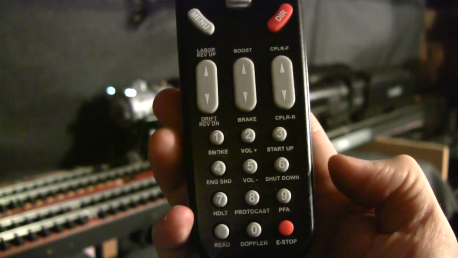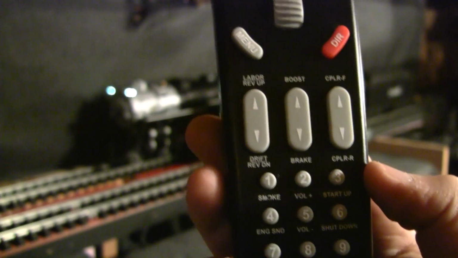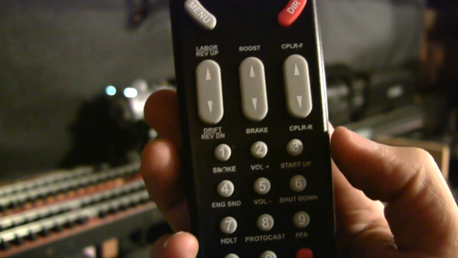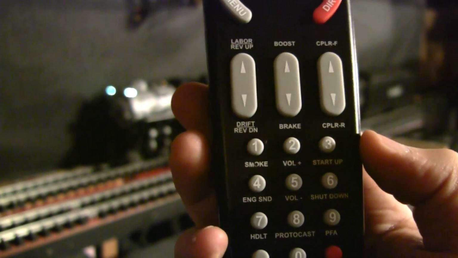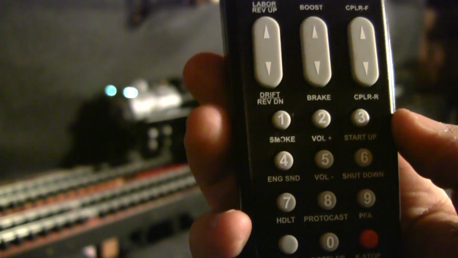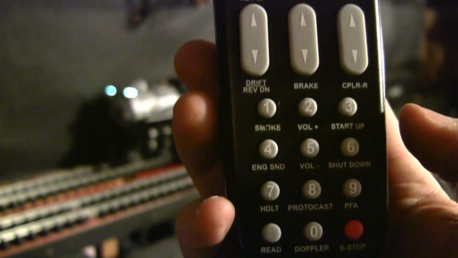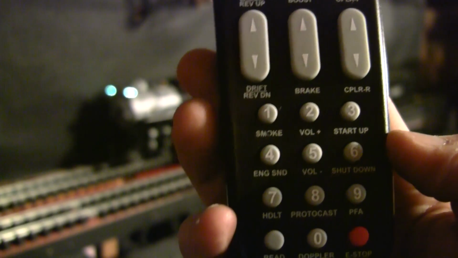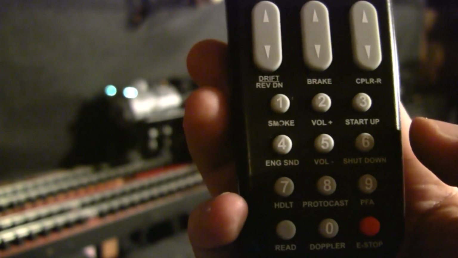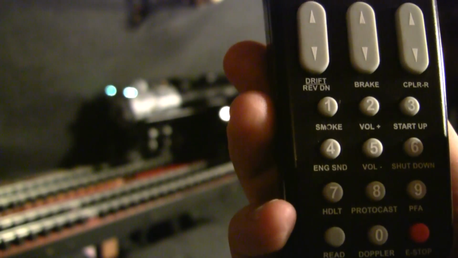Okay, next is the startup and the shutdown. I think we've already talked about this. When you first power up your engine, the engines will stay silent with no sound. If you want to start it up so that all the lights and the smoke and everything and the sound all function, you'll need to press number 3, and that basically activates all the features on the engine so it's ready to use. If you want to silence the engine and turn off all the lights and smoke and everything, you can press 6 to shut down.